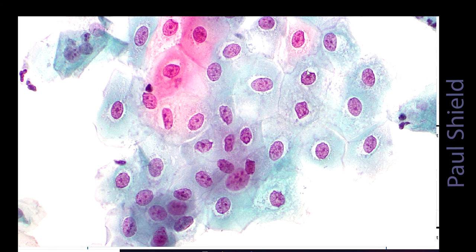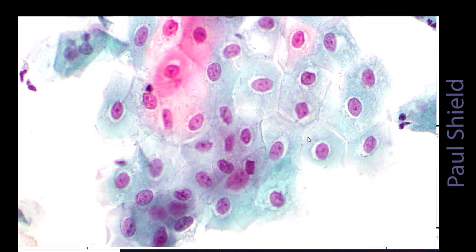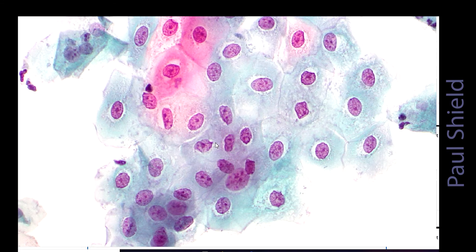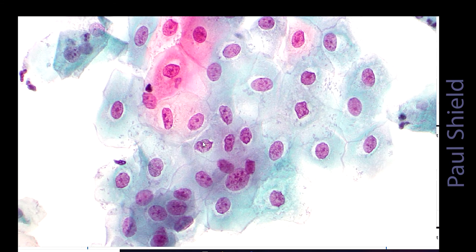This can be useful because it can help you be on the lookout for a pathogen that's in the background. Notice these nuclei I'm pointing out are also a bit wrinkly, and they have a less than smooth nuclear membrane around them.